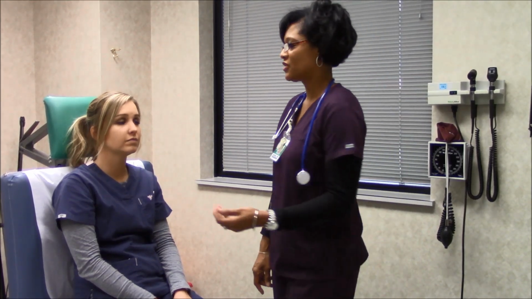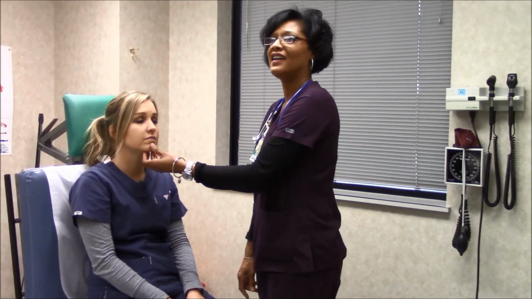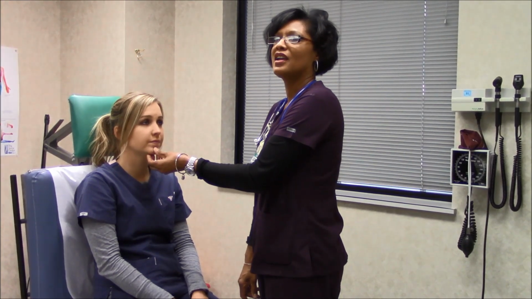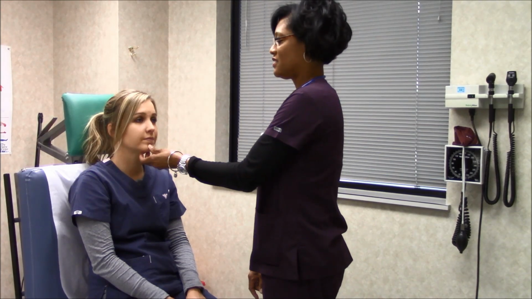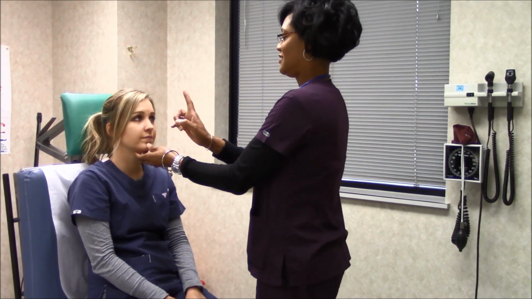Next we're going to evaluate muscle balance and movement of the eye, and we are checking for cranial nerves 3, 4, and 6, and the 6 extraocular muscles. And I'm going to do so by holding Kristen's chin to prevent her from moving, and I'm going to ask Kristen to watch my finger as I move it in the 6 field gaze.